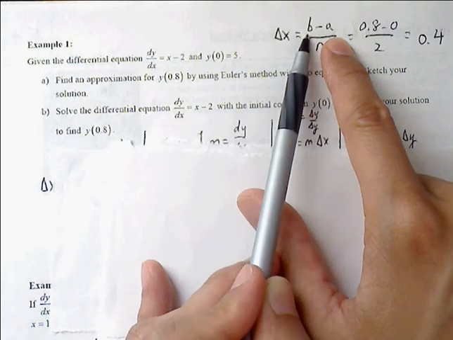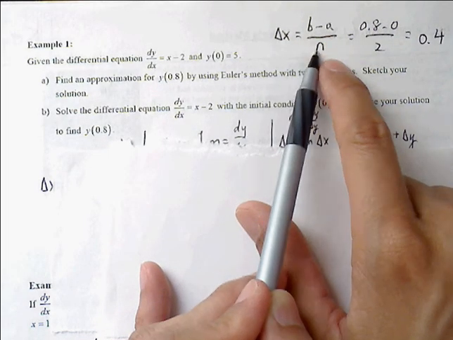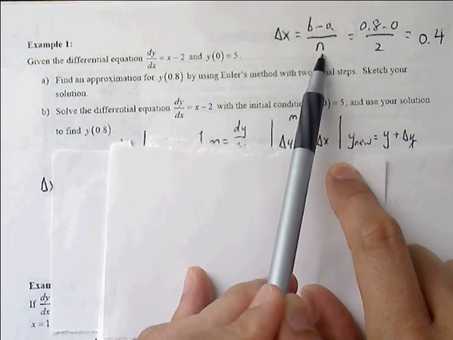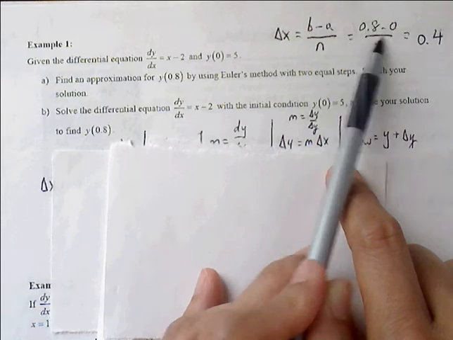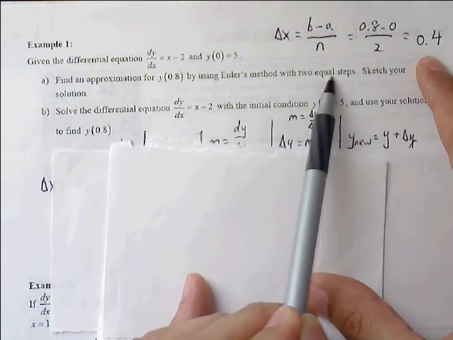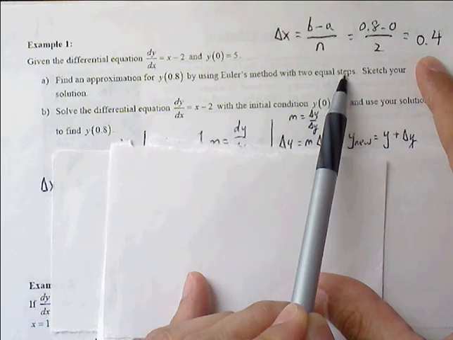So therefore our a value is 0, our b value is 0.8, and they tell us that we're going to do two equal steps, so n is equal to 2. So (0.8 minus 0) over 2 is 0.4. So each step will be 0.4 units.